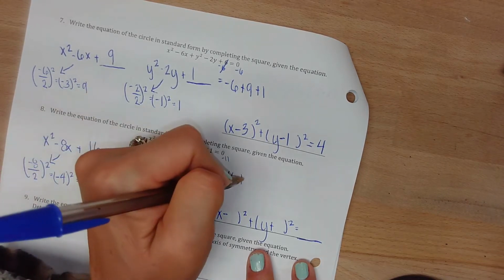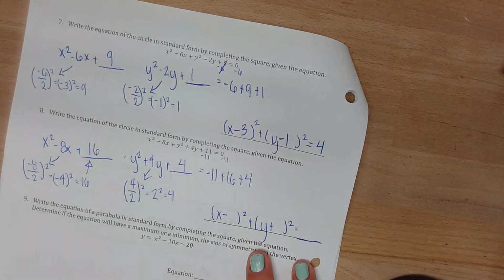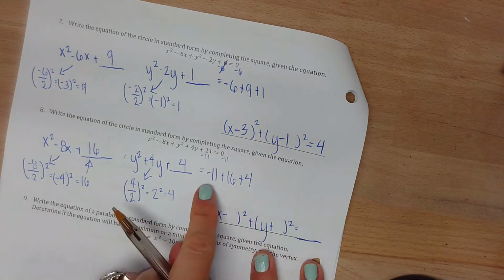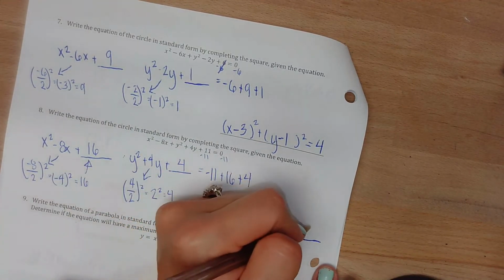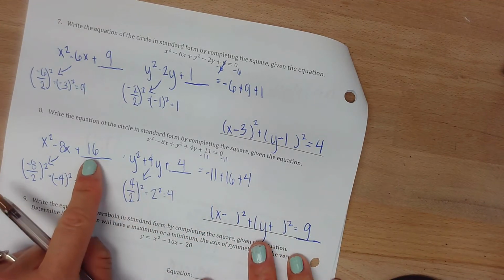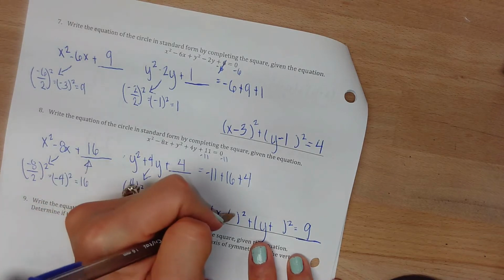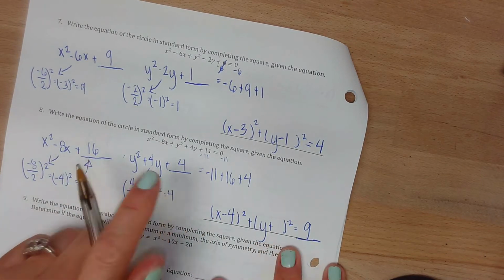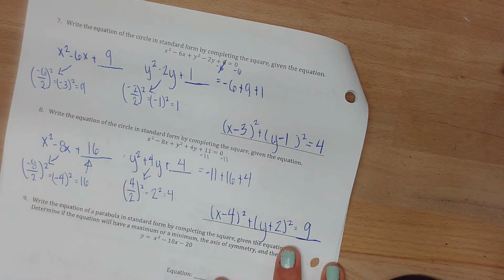In goes a 4. Over here goes a 4 as well to keep it balanced. All right, I add all these together and I get 9. And then I look, 16, square root of 16 is 4, so in goes a 4. Square root of 4 is 2, in goes a 2.